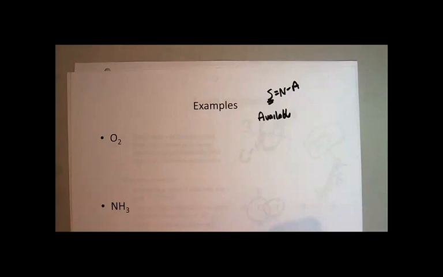But this is a tool that chemists use to help them predict the types and number of bonding and non-bonding pairs of electrons that they would find in a given molecule. And they're called Lewis structures because the person who came up with them was Gilbert Lewis, a professor in California, I think it was Caltech, like 50 or 60 years ago.